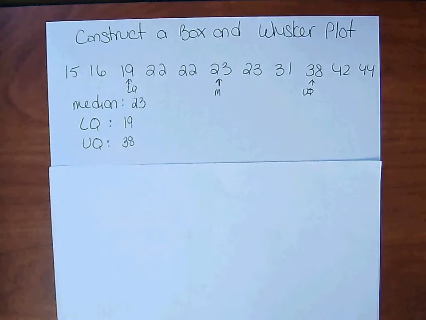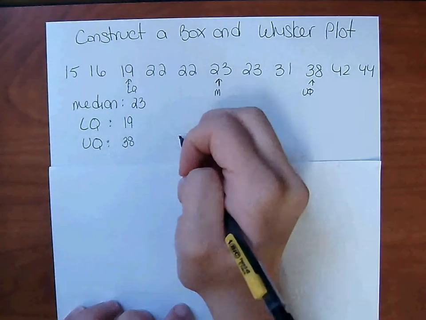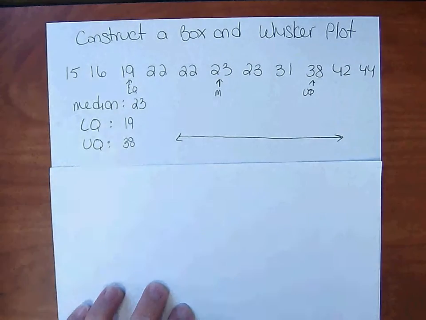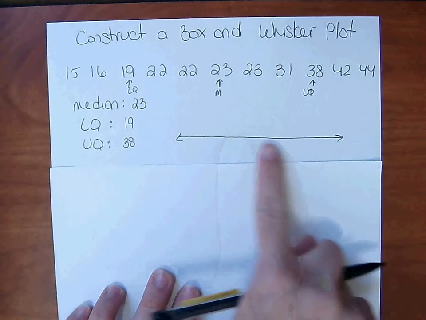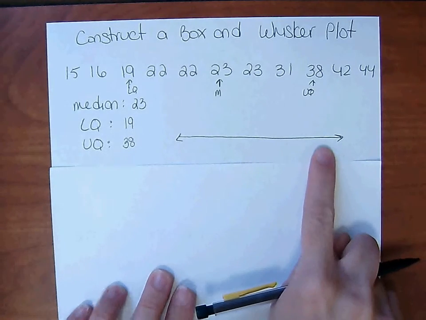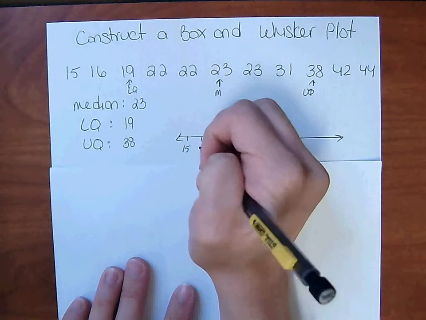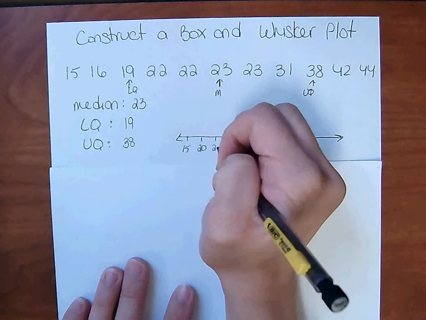So now to construct the box and whisker plot, we start by drawing a number line. We are not going to write the data points along the number line. We're going to count in an equal interval. So I'm going to start at 15, count by fives, all the way to 45.